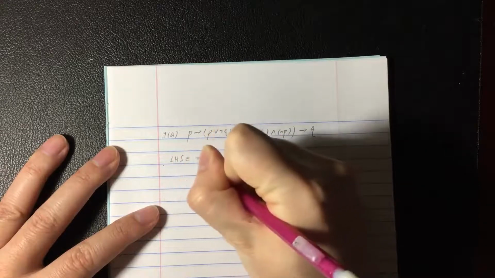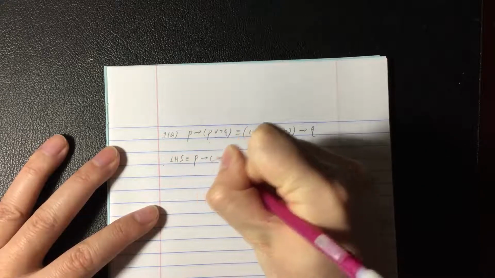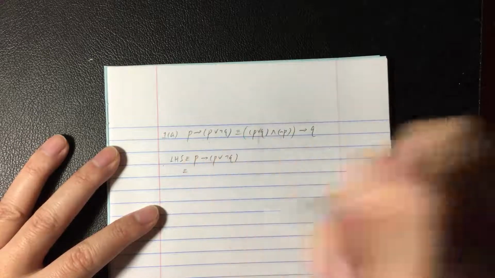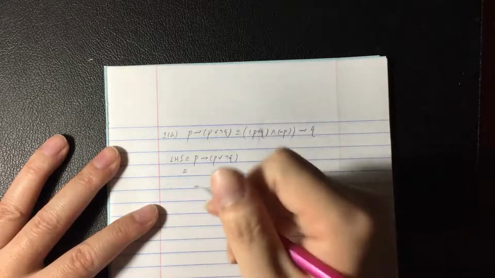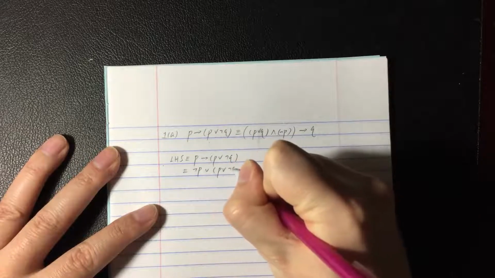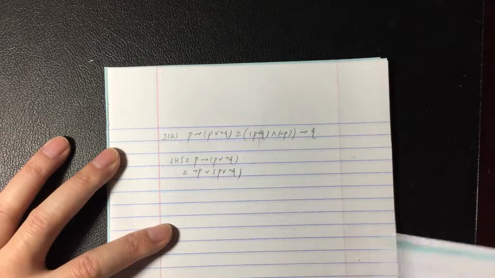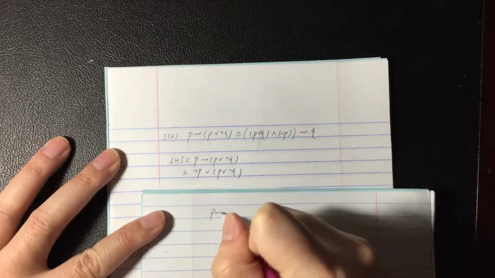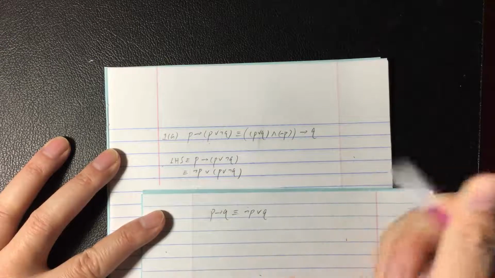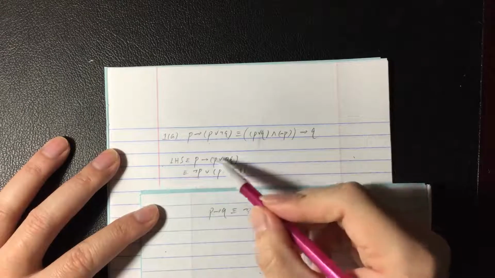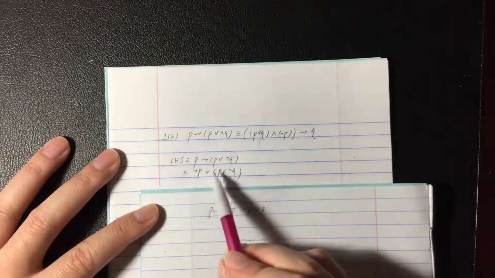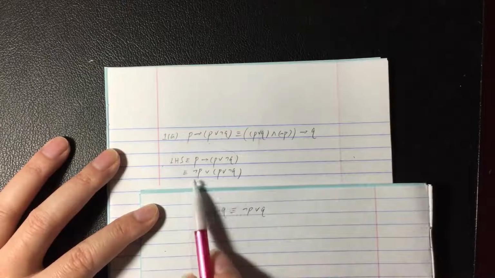The left hand side is P implies (P or not Q). Using a formula, this can be rewritten as not P or (P or not Q), because the statement P implies Q is equivalent to not P or Q. Here the first P represents P, and the second part represents Q. So we have not P or (P or not Q).